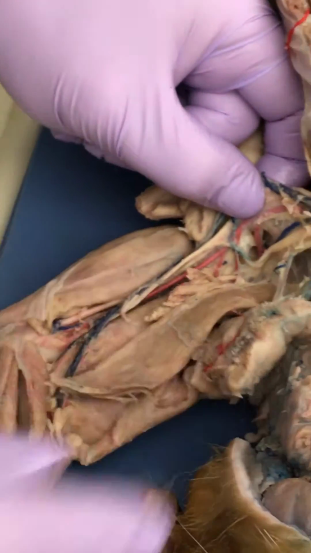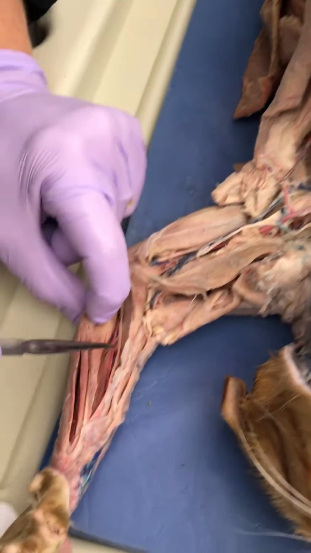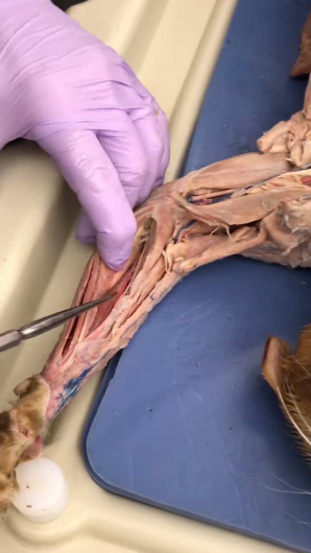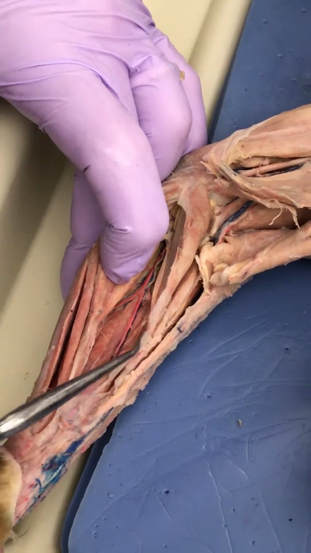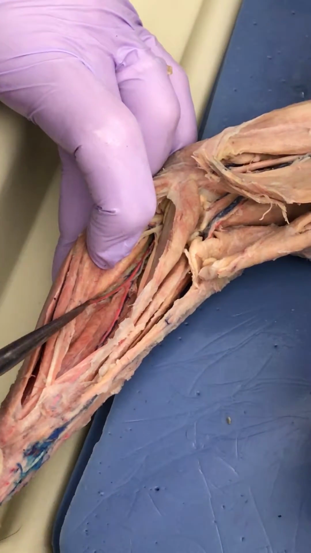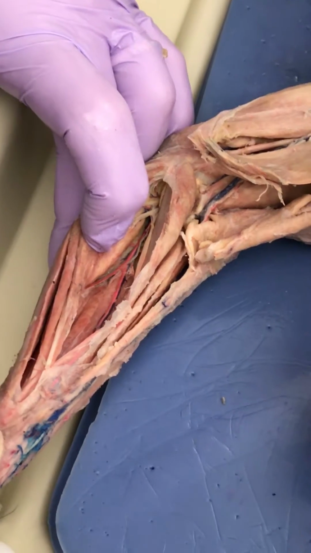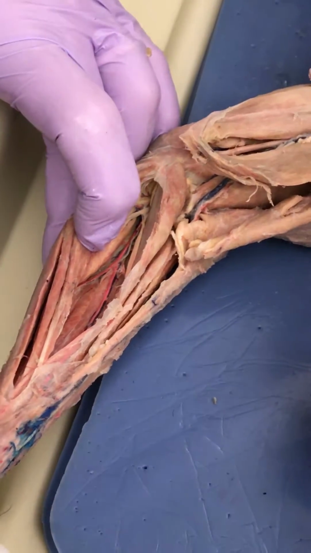I'll get all this out of the way. Okay, then a minute ago I was just spending a little bit of time down here because your cat has really nice radial and ulnar arteries. Radial would be this one, of course, ulnar would be this one branching off of it. Looks okay?